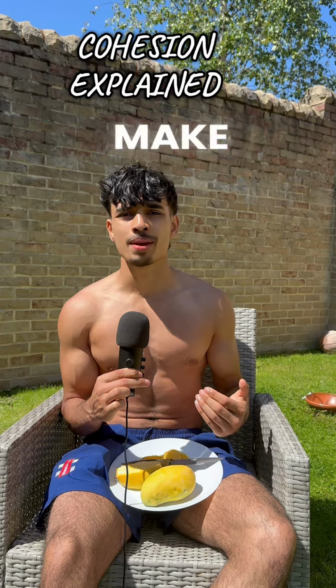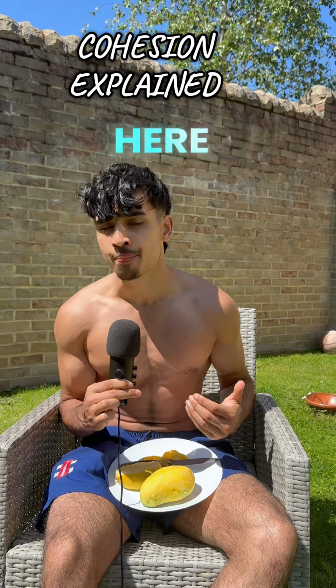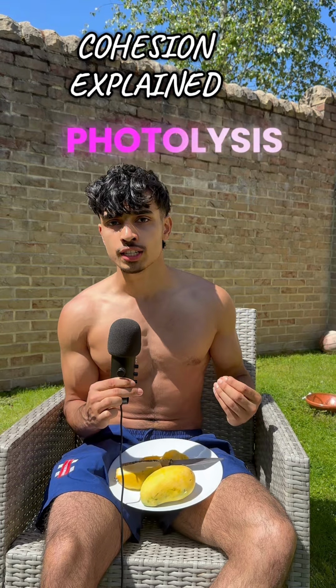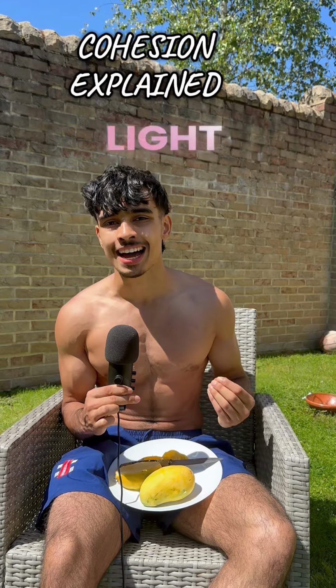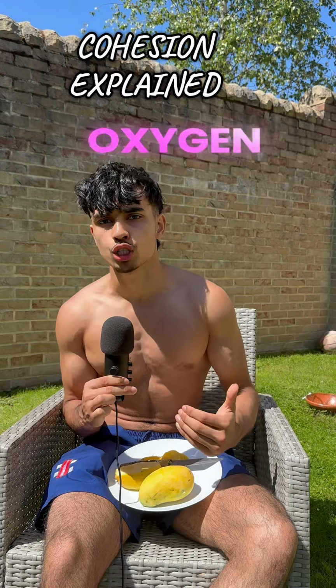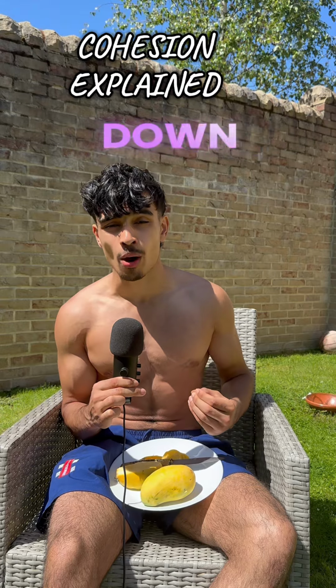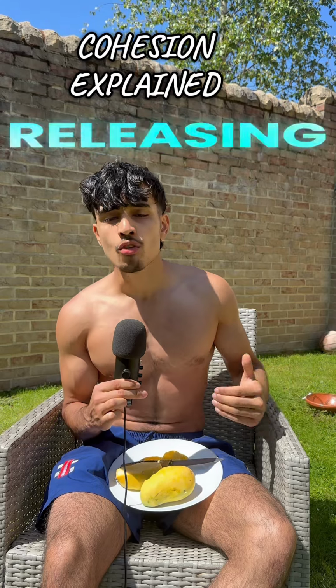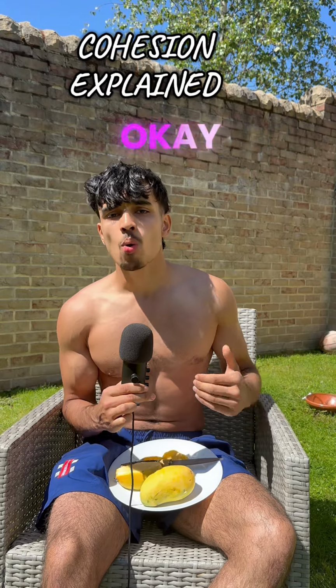Why is this important? I'm going to make a little cheeky synoptic link here. It's important because if water wasn't present, photolysis wouldn't occur. Photolysis is a splitting up of water using light to form protons, electrons and oxygen. These electrons then go down an electron transport chain, where they jump between carrier proteins, releasing energy at each jump. Okay, what else happens?